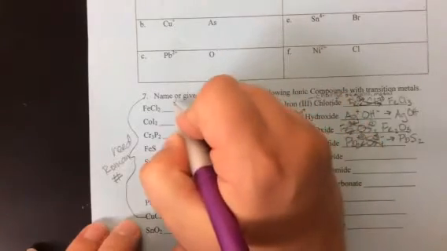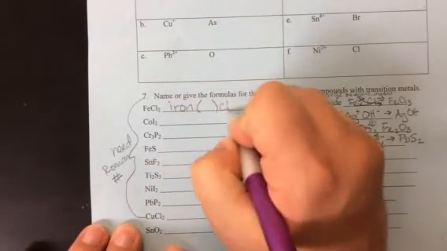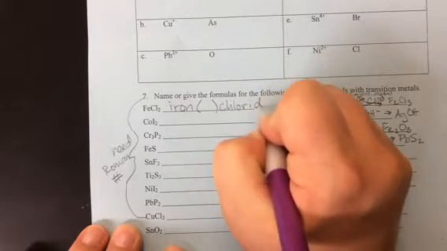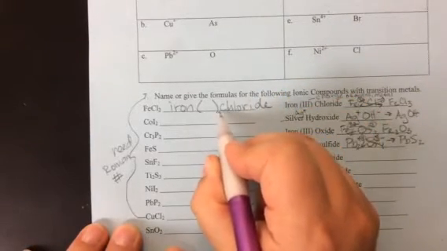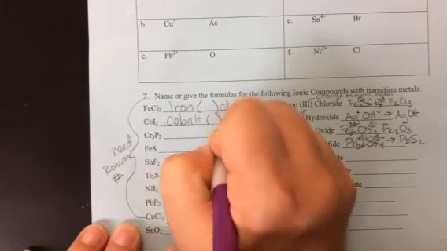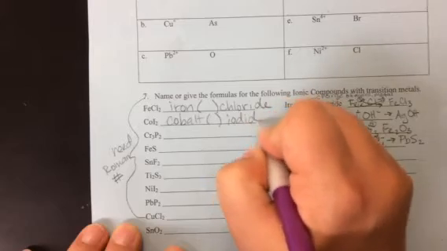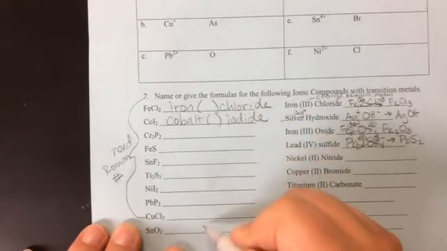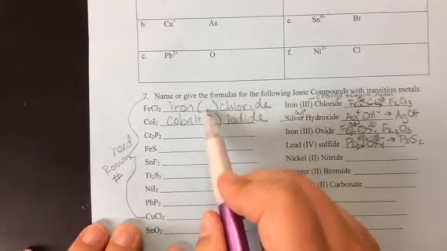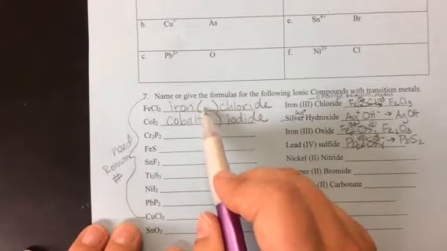So you know that the name of this is going to be iron something chloride. So everything is normal except I need this Roman numeral. This will be cobalt, Roman numeral something, iodide. So everything is the same except you need a Roman numeral to find the charge of the transition metal.